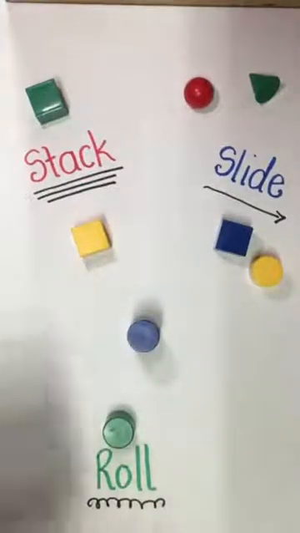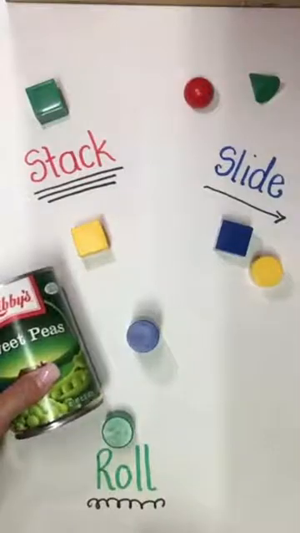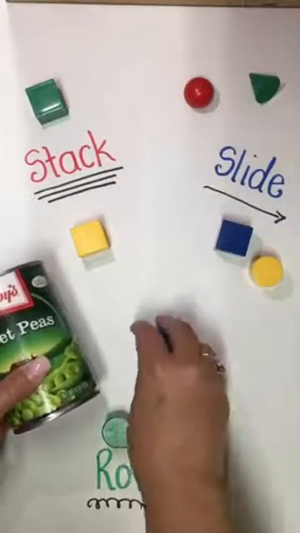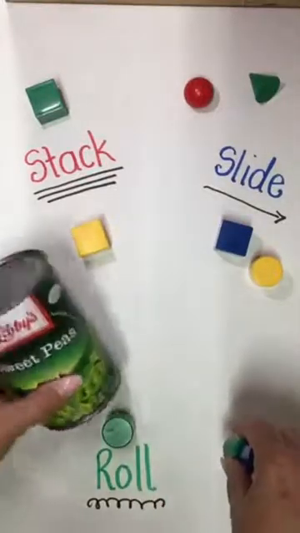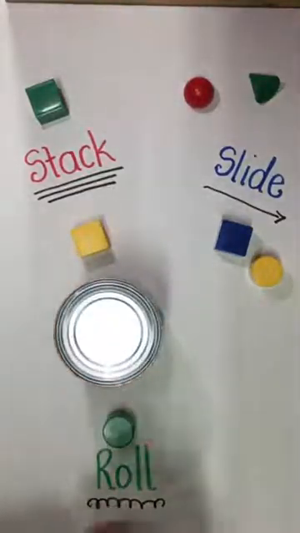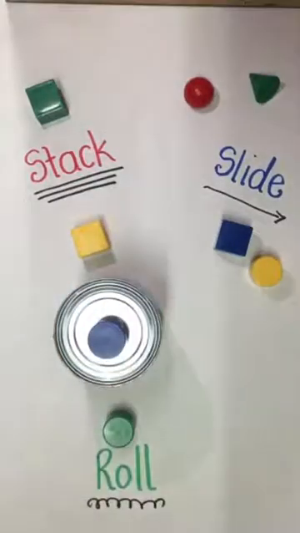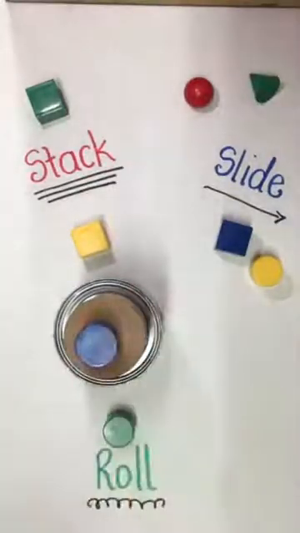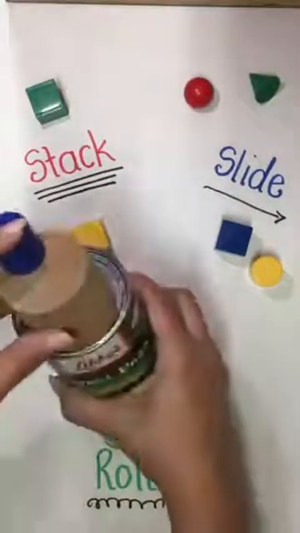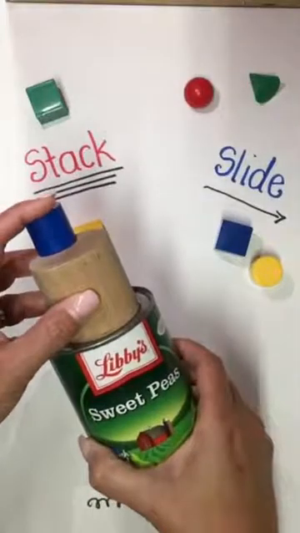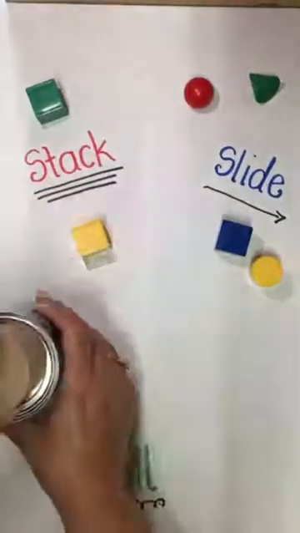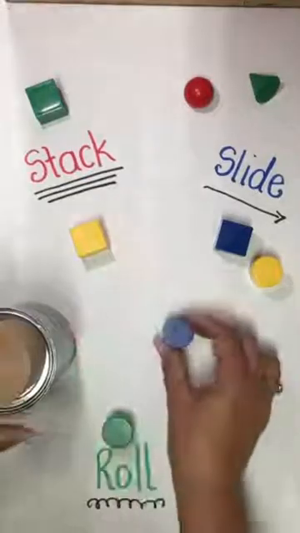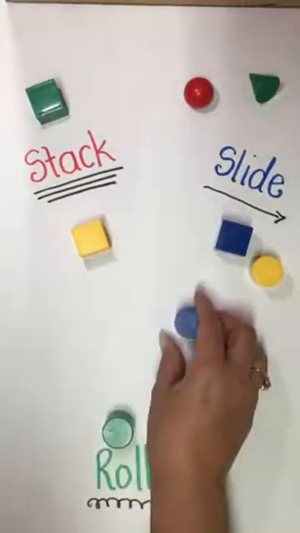Just like when your mom or dad or the adult in your house brings home some cans from the grocery store, they might put them away and put one down, and then put another can right on top of it, just like that. Maybe a smaller can and then another smaller can, and we have all of those things stacked up together. So a cylinder can also stack.